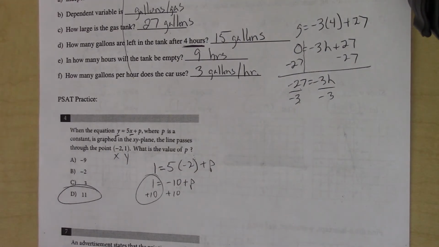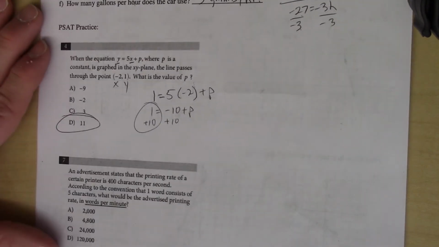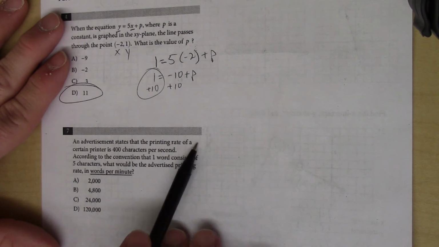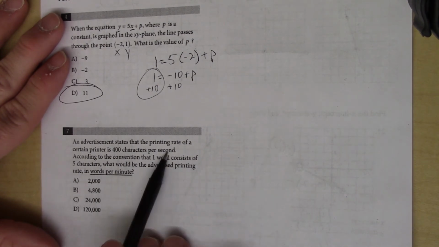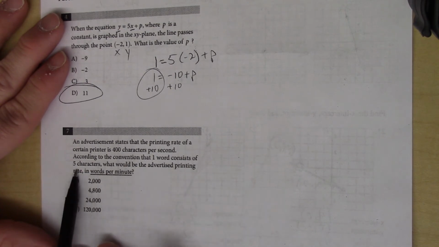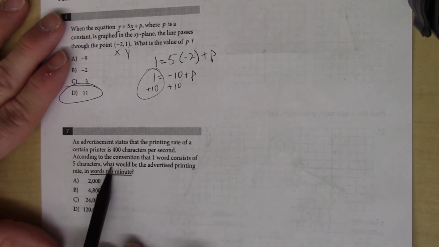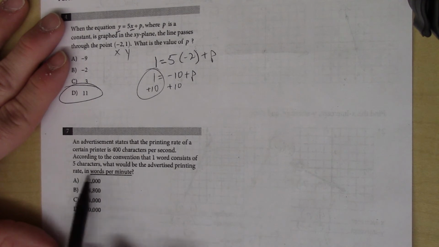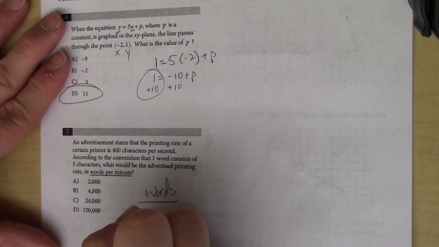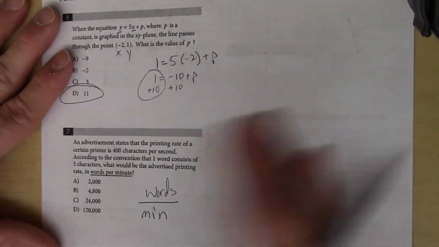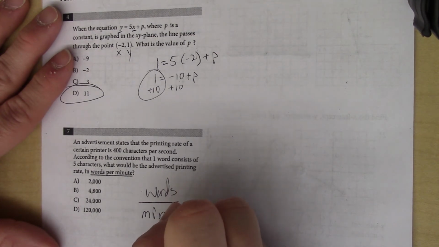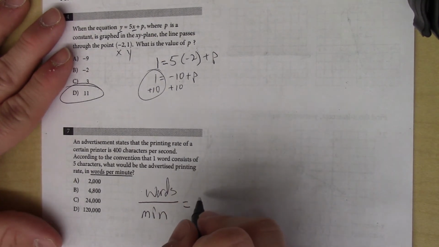That's it, okay? On the next problem, it's a lot of words. Some of you get a little frustrated with words. Okay, it says an advertisement states that the printing rate of a certain printer is 400 characters per second. According to convention, one word consists of 5 characters. What would be the advertised print rate in words per minute? Words per minute. It's like miles per hour. You would divide it, right?